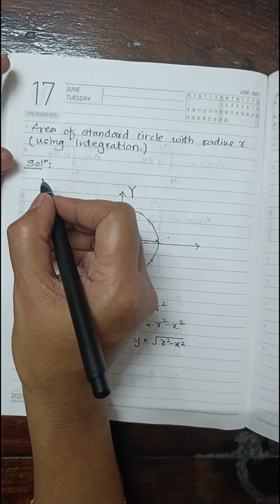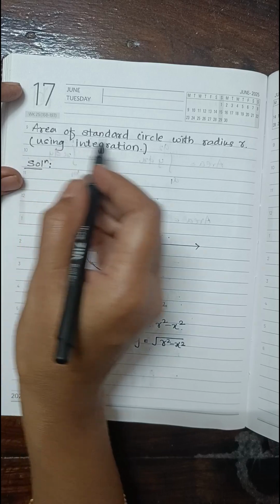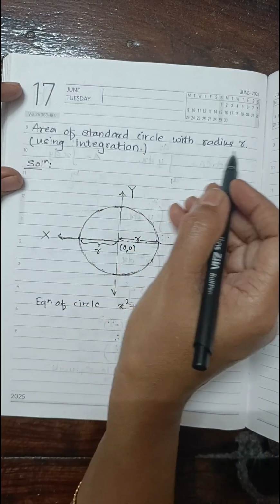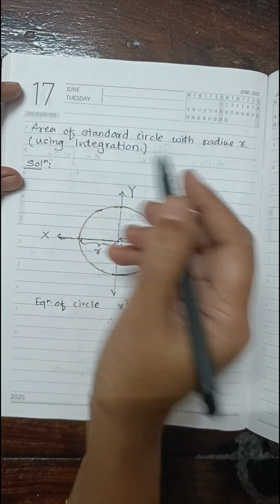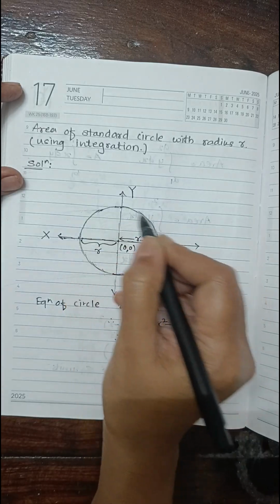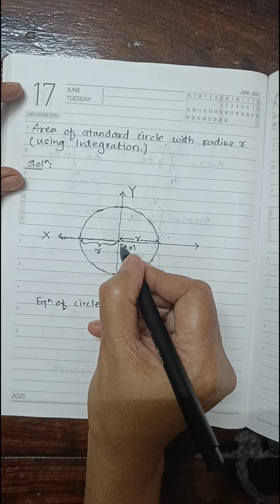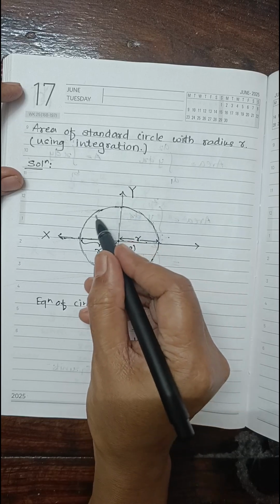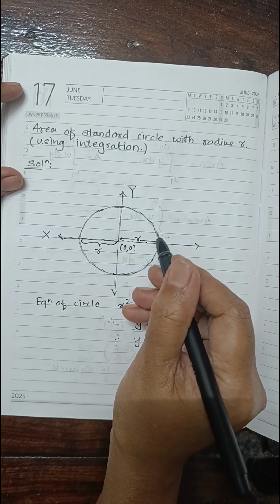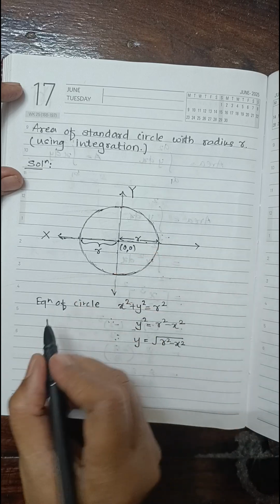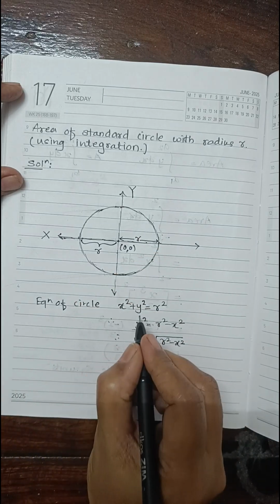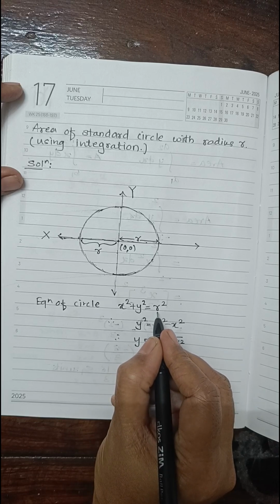Today's question is: find the area of a standard circle with radius r using integration. Now what is meant by a standard circle? A circle with center at the origin. This circle with radius r has the equation x square plus y square is equal to r square.